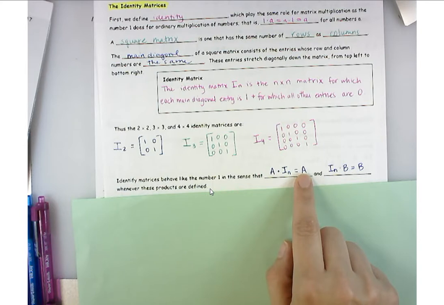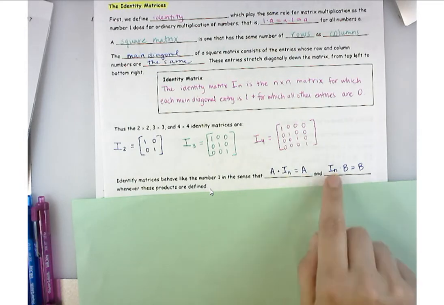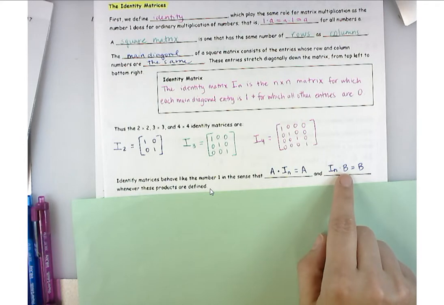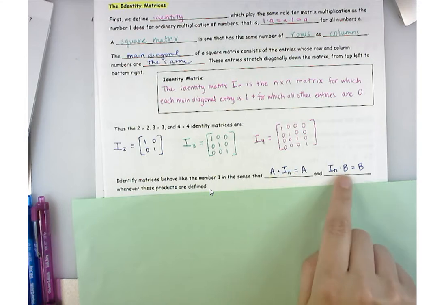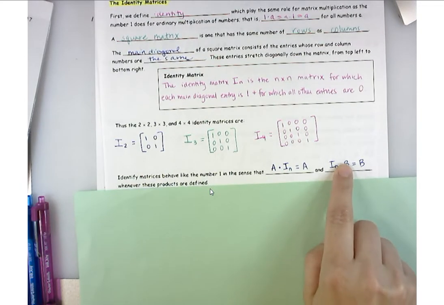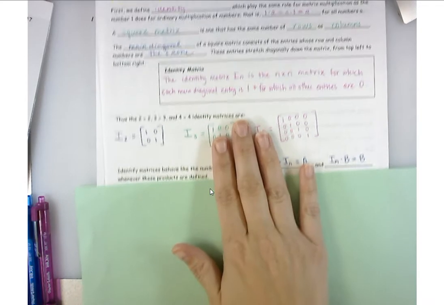Now, yesterday, remember how we talked about how multiplication isn't commutative? When you multiply by the identity, it doesn't matter if you multiply by the identity second or by the identity first. It is going to be that same matrix.